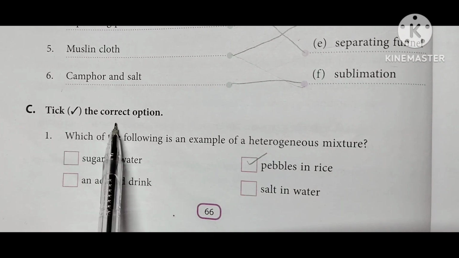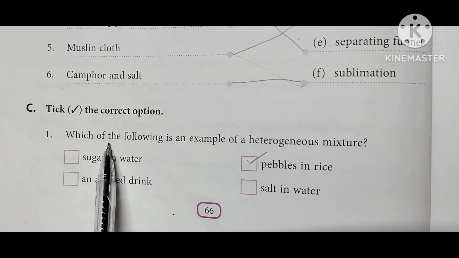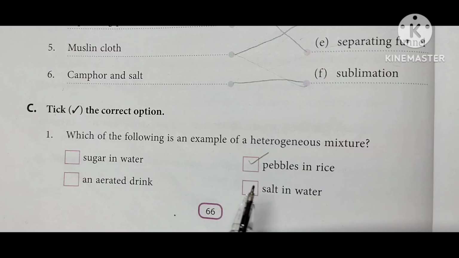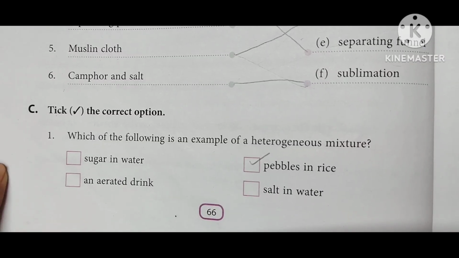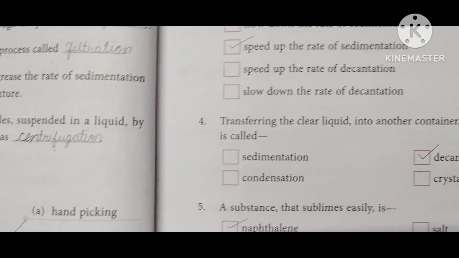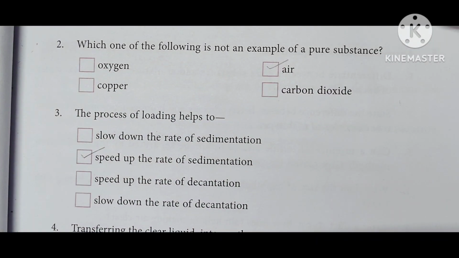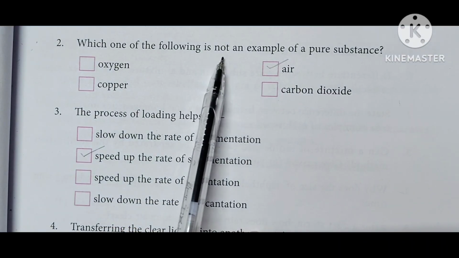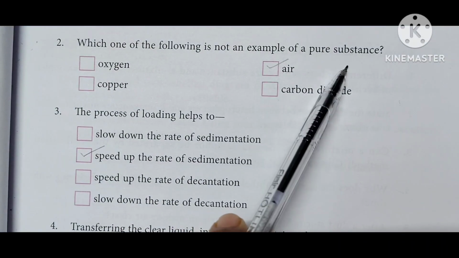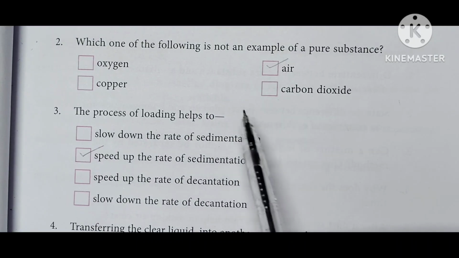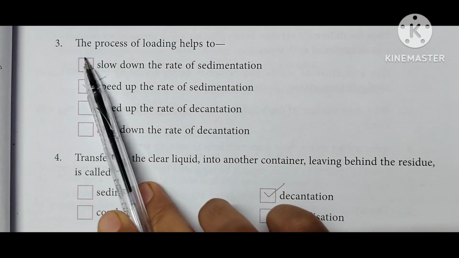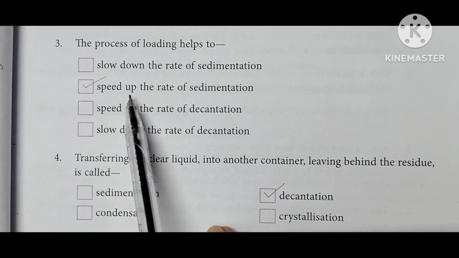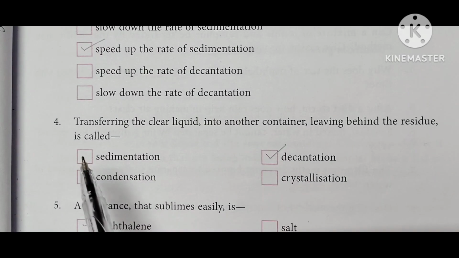C. Take the correct option. First, which of the following is an example of a heterogeneous mixture? Answer is pebbles in rice. Second, which one of the following is not an example of a pure substance? Answer is air. Third, the process of loading helps to. Answer is speed up the rate of sedimentation.